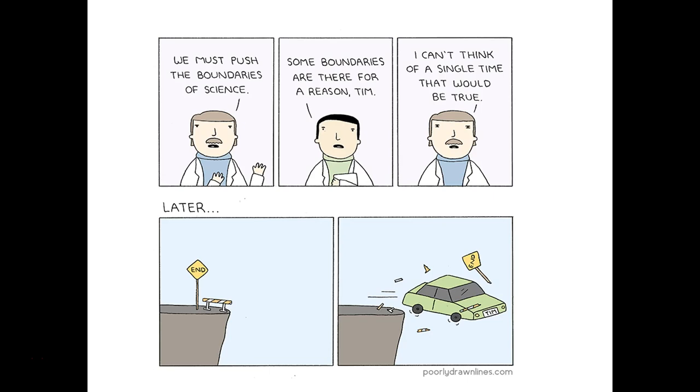I'd like to end the PowerPoint with this Poorly Drawn Lines cartoon, where two scientists are debating about pushing the boundaries of science. Just because we can, should we? Who knows? This is what ethics is about. It's why it's important for you to be an informed citizen and know what's going on with science, so you can make your own decisions.